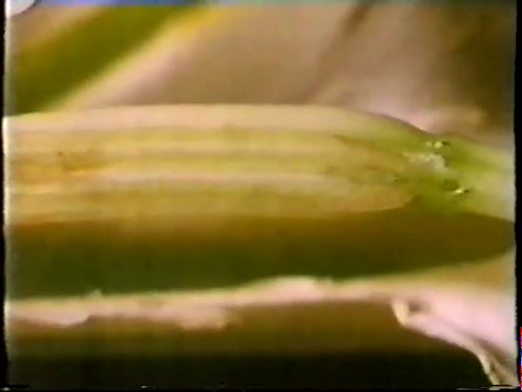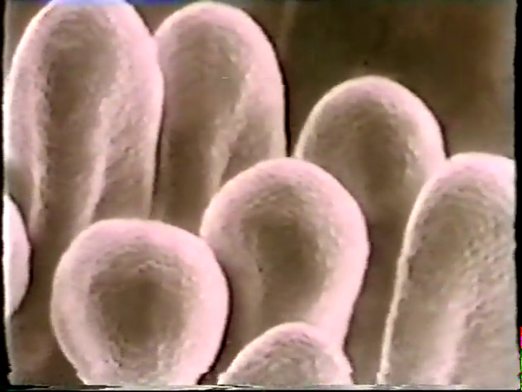In the middle of this flower is the female part. At the tip is the stigma, and below the style leading to the ovary. Inside the ovary are rows of tiny ovules, each the size of a pinhead, and inside these ovules are the female gametes.